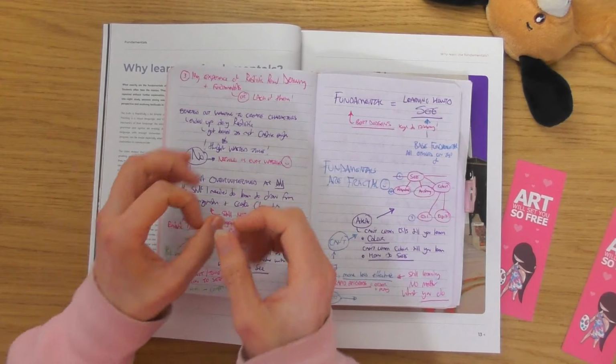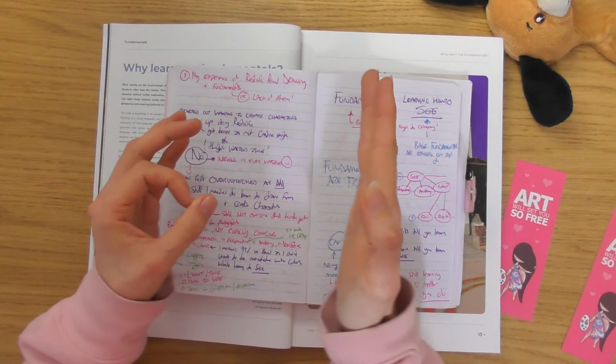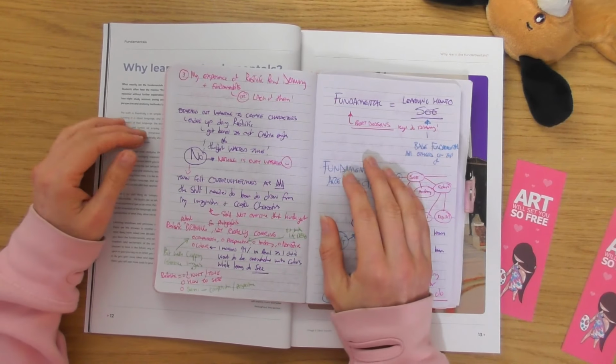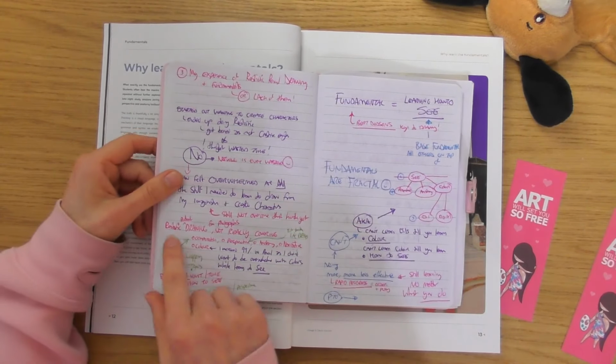So it's quite cool. But for me, the mind thing is a lot about meditating and writing about what you're feeling and stuff. So it's a long process, this.